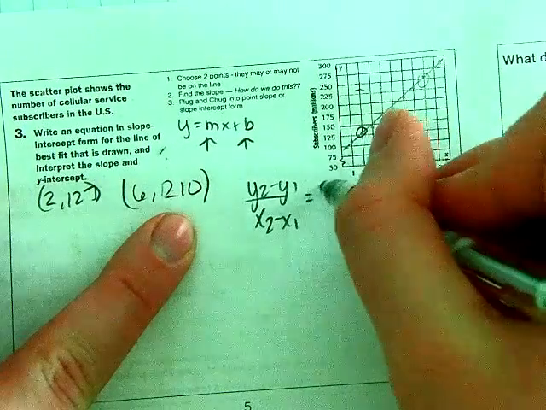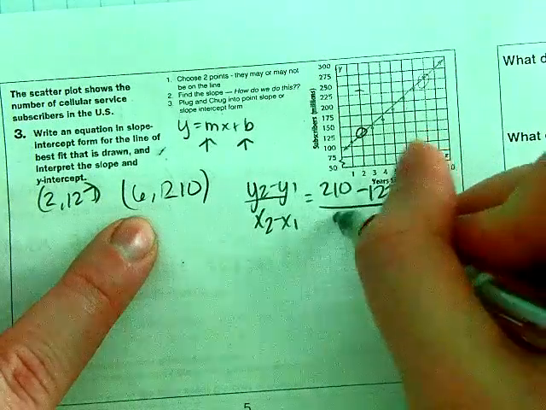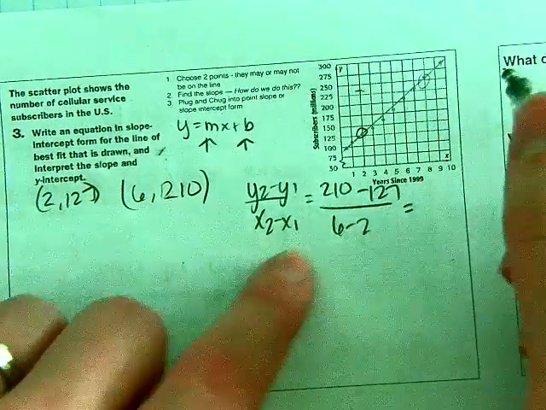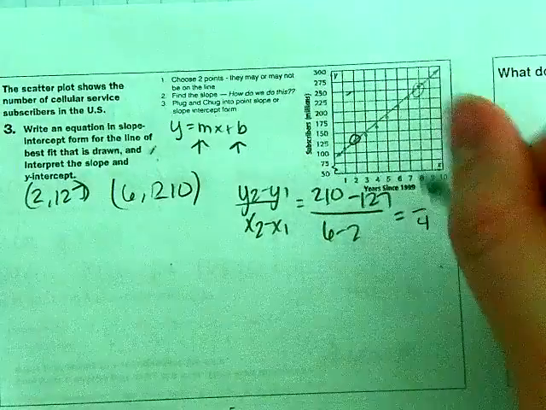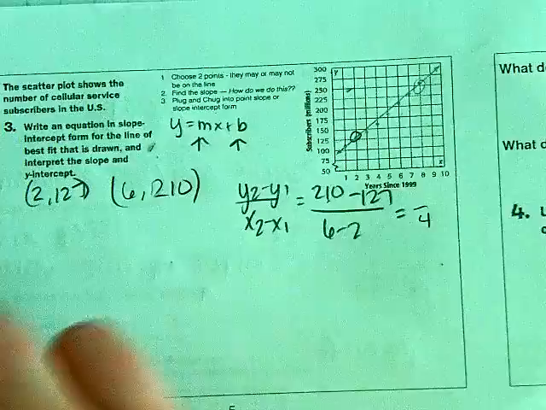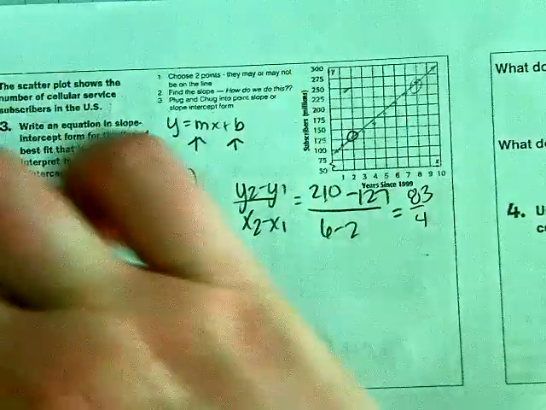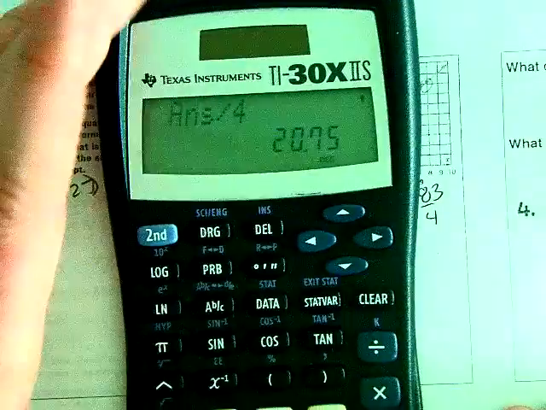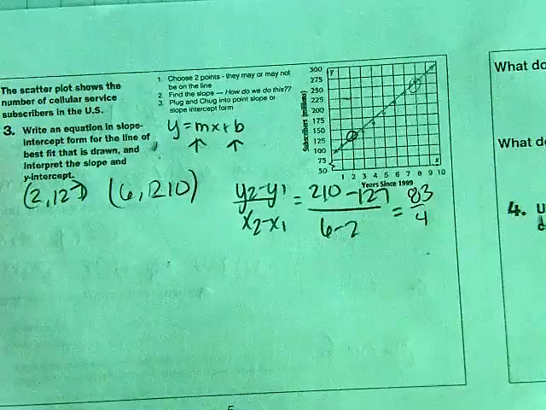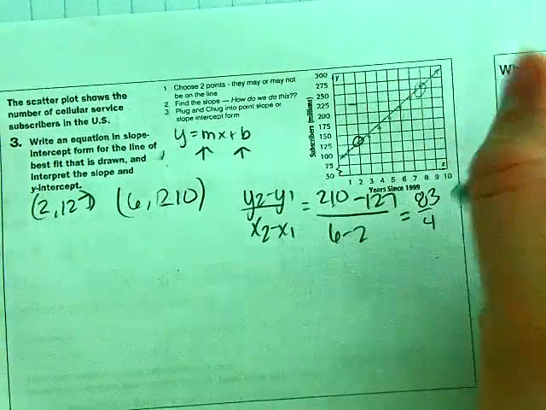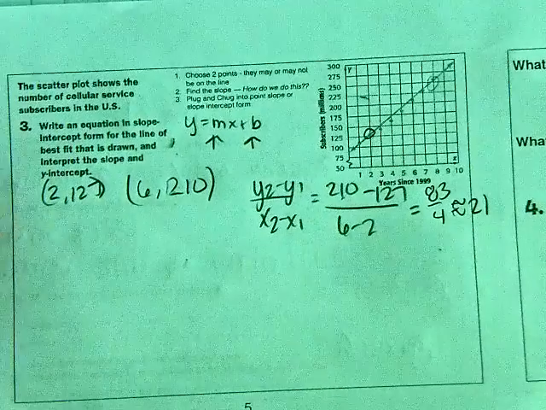So y would be 210 minus 127 over 6 minus 2. We can round this to a decimal. 210 minus 127 over 4. 210 minus 127 is 83, divided by 4 is 20.75. So let's just round to the nearest whole number. It doesn't say, so we're just going to round. We're going to say about 21. So we now know that m is 21.